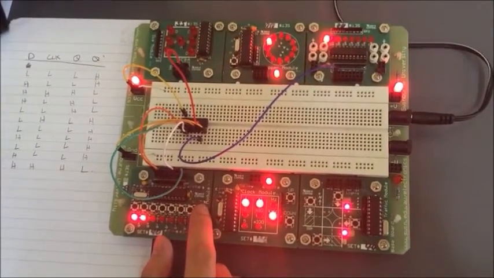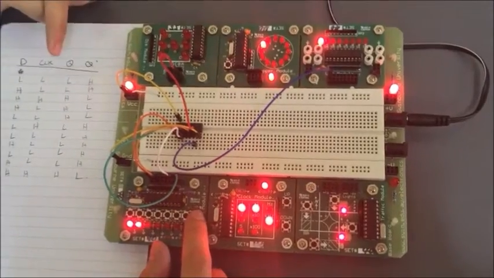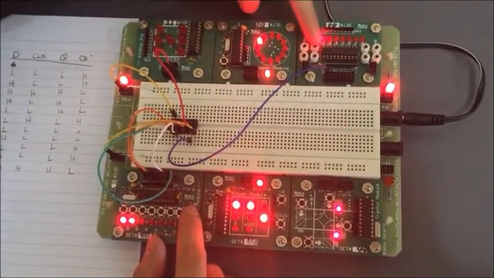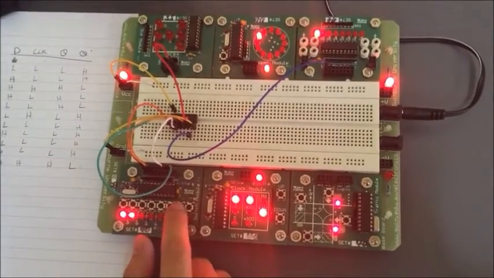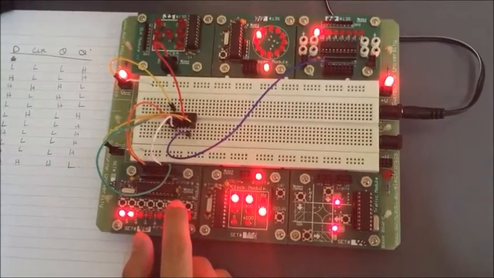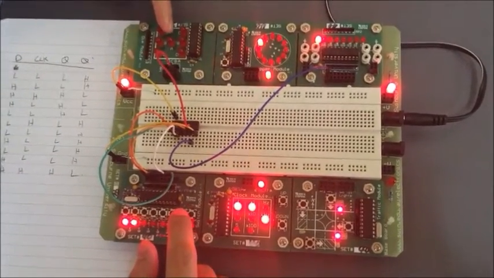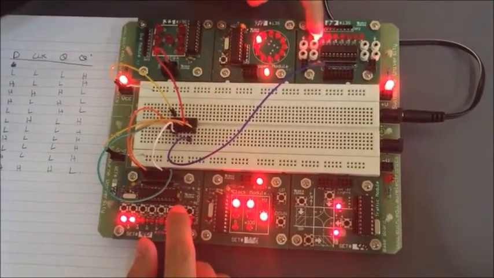When both are low, data input low and clock input low, Q output will be low and Q prime will be high. When data input is high and clock input is low, Q output will be low and Q prime will be high.